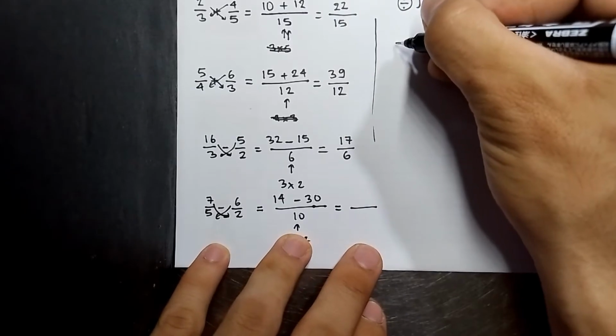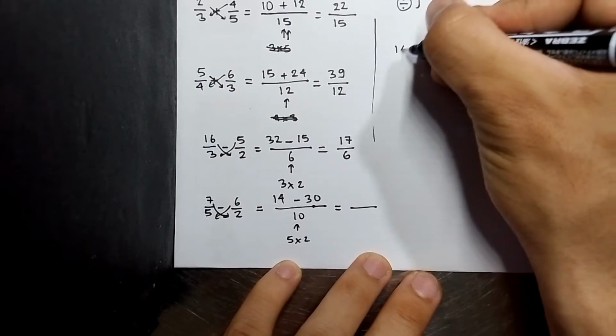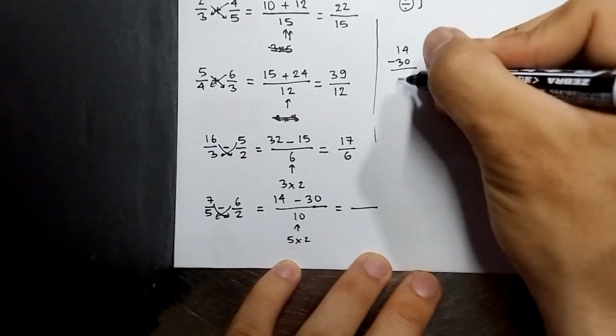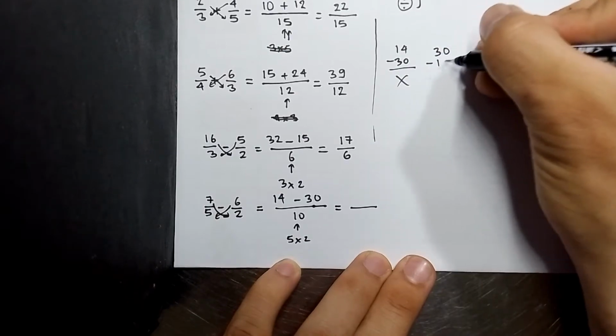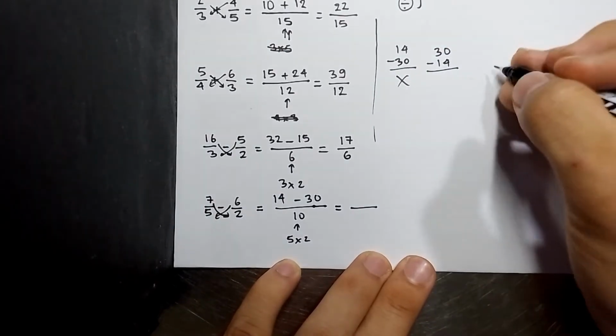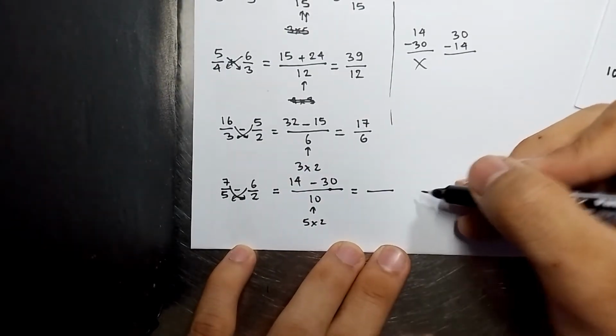Okay, let me do a quick explanation here. We got 14 minus 30. Do you know how to do this one? Of course not. We cannot do it. To do this one, you need to take 30 minus 14 in order to get the answer. Here, let me tell you how to do it.